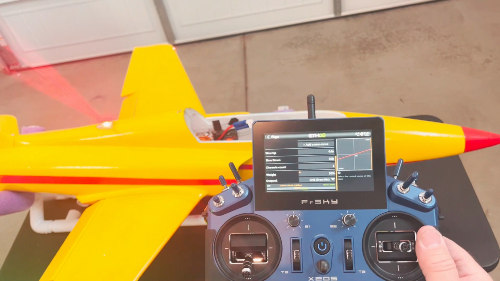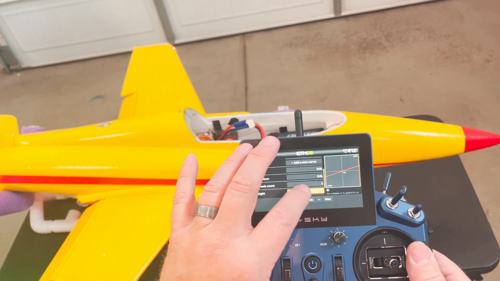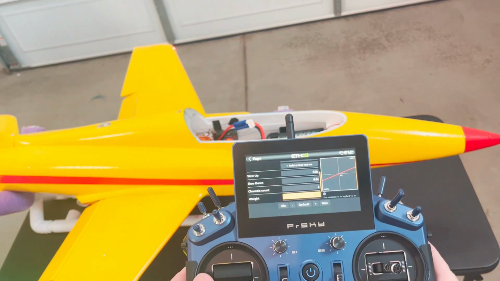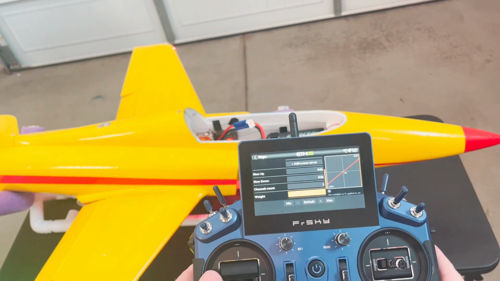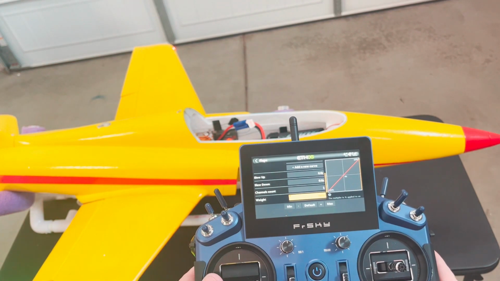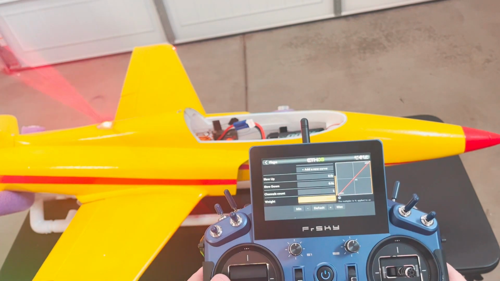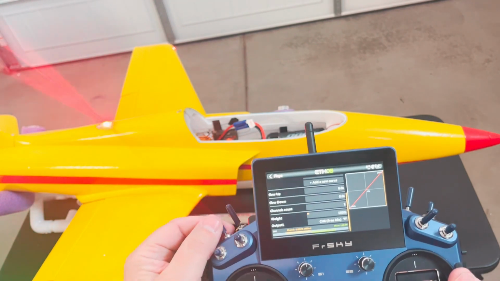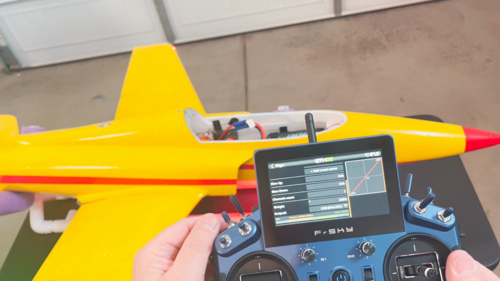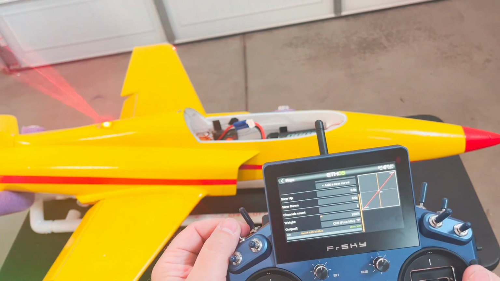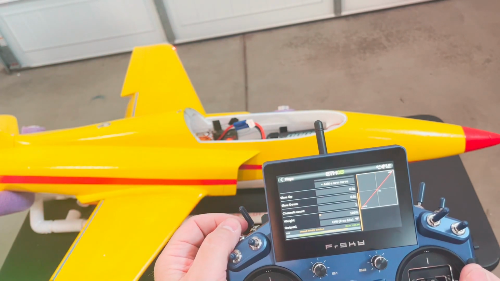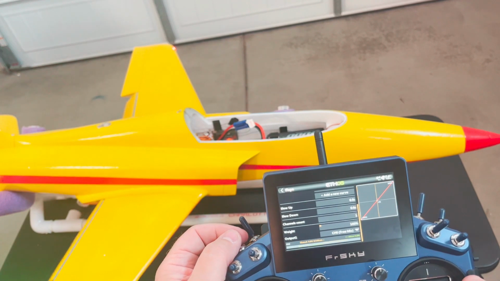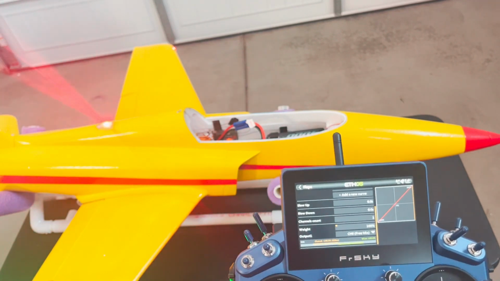Now I want it to get 100% weight. So I'm going to tap on that 30% and dial this all the way to 100, because I want it to get everything the radio has to give it. So there's 100%. You can actually go above 100, but I'm going to stay at 100. Now you'll see when I'm fully retracted, my flap is all the way up, but I'm getting lots and lots of flap throw here because I'm getting 100% from the radio to the servos.